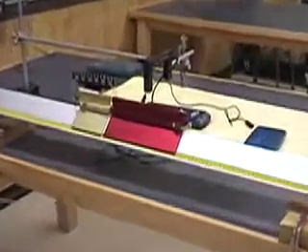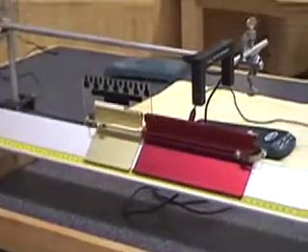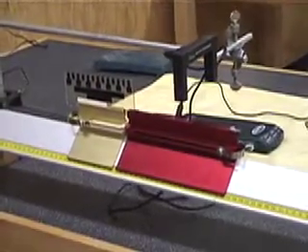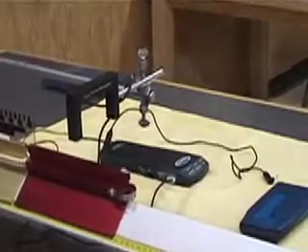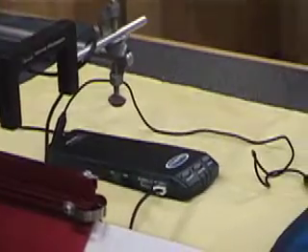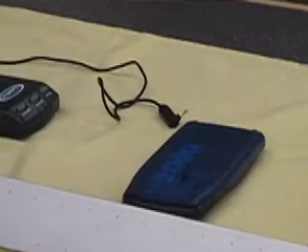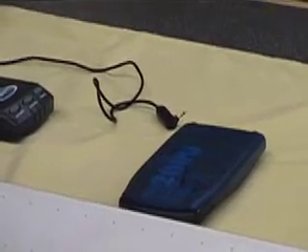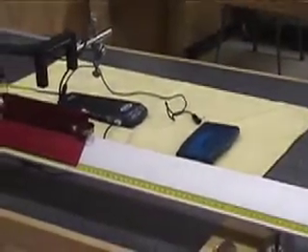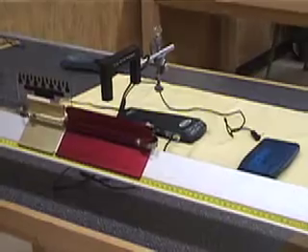Now, the times that are recorded by the photo gate as the picket fence passes through it are passed on to the LabPro or CBL2. You can see back there. And the times are then sent to a calculator, TI-83 or 83 plus calculator, in which case the mid times and the velocities or speeds of the picket fence are calculated and then displayed.